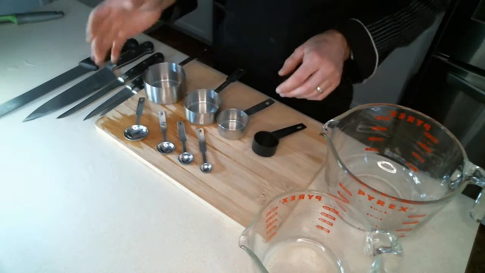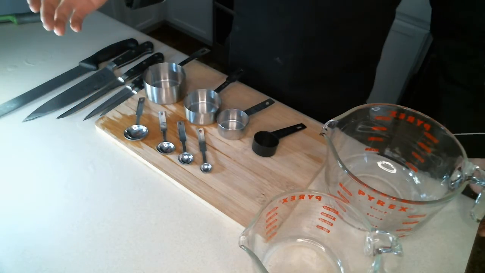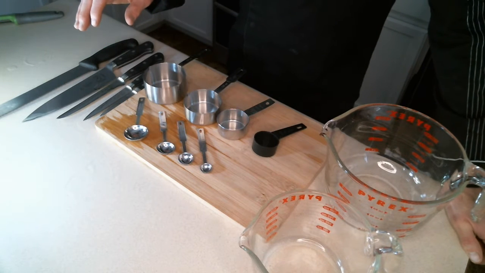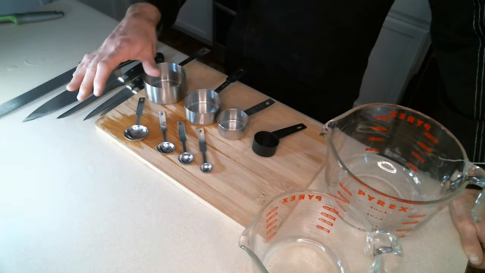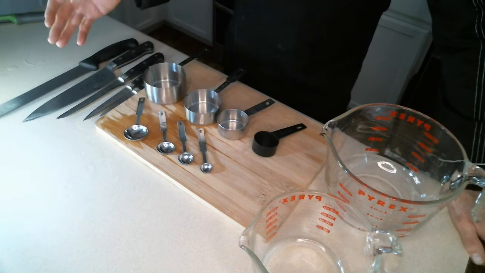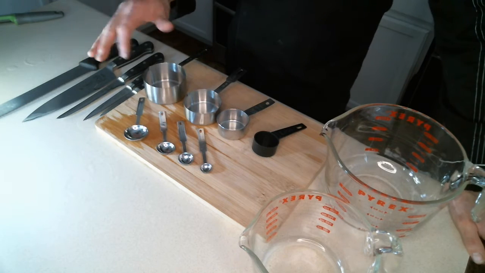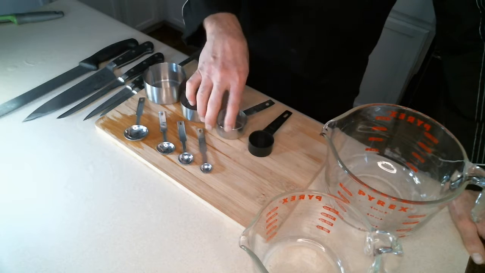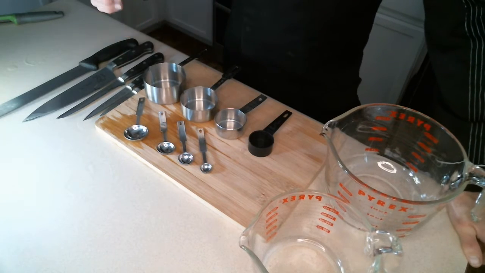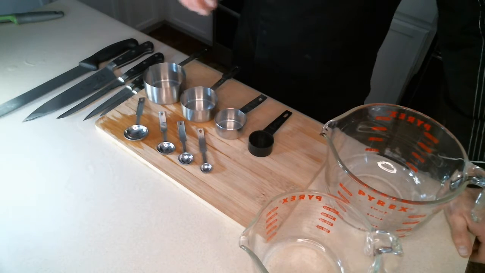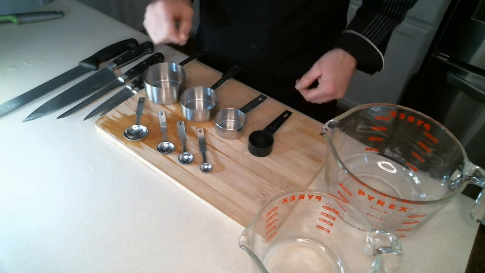And that's only because water, milk, and oils are very similar in that weight to volume conversion. When you start getting into other things like molasses and heavy syrup, that conversion does not work anymore. Just want to make sure that we understand that.